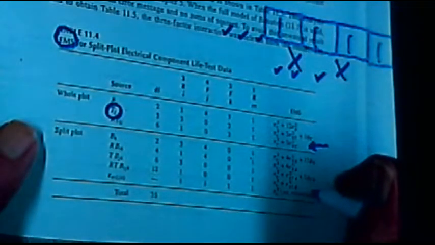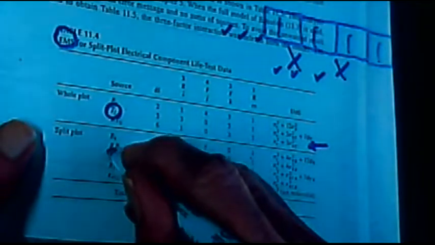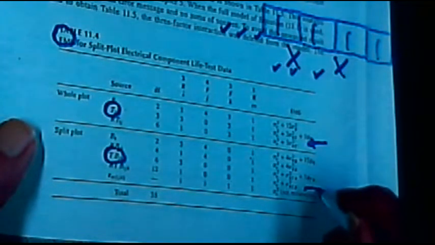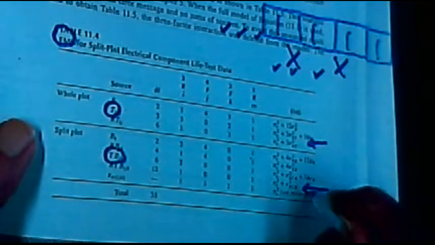If I wanted to test the, what else would I want to test? Maybe the TB interaction. Looking over here, the proper denominator would be this one down below it right there.